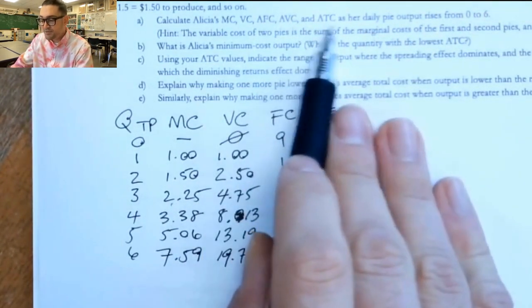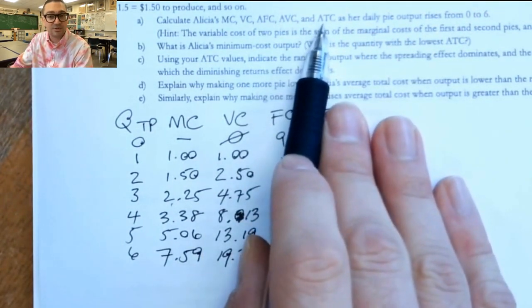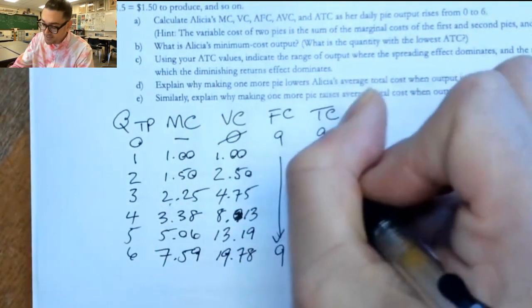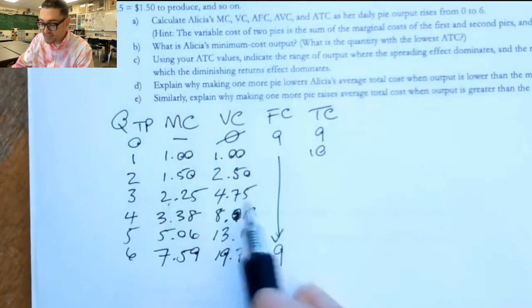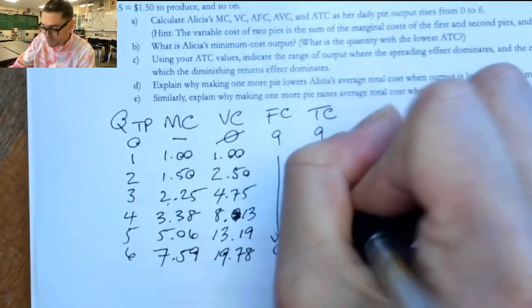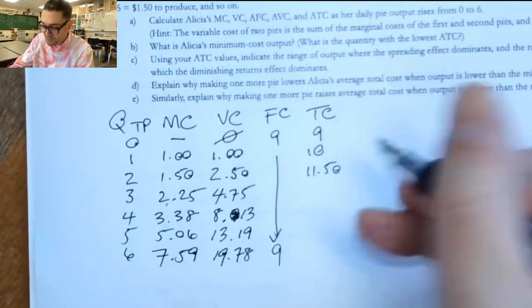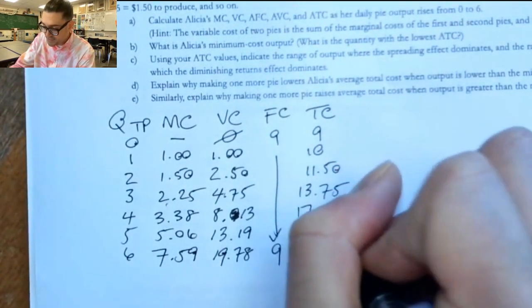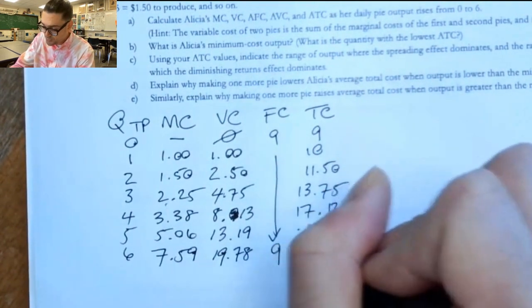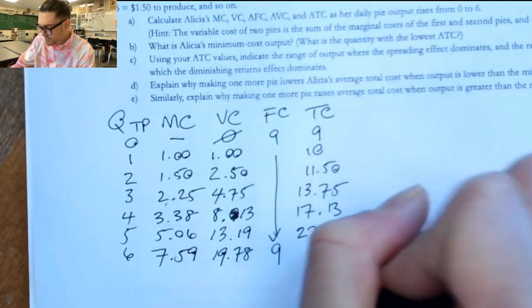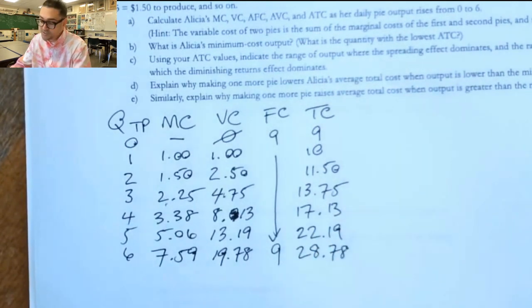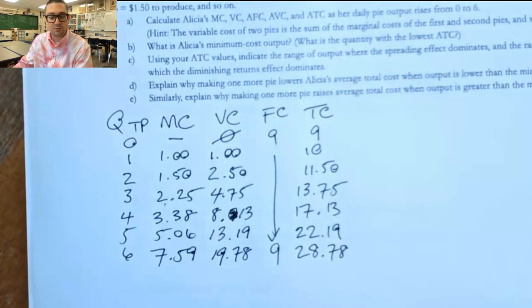And in order to figure out the average total cost, we're going to do the total cost here. So the total cost of producing 0 units is 9, then 10, and I'm just adding 9 to this 250 every single time. So that's 9 to 475 is 1375. Then there's 1713, 2219, and then 28.78. So this is the total cost of producing each of these quantities of output.